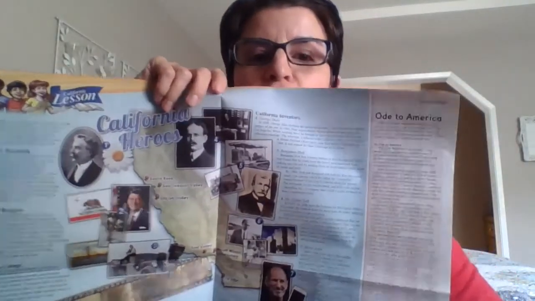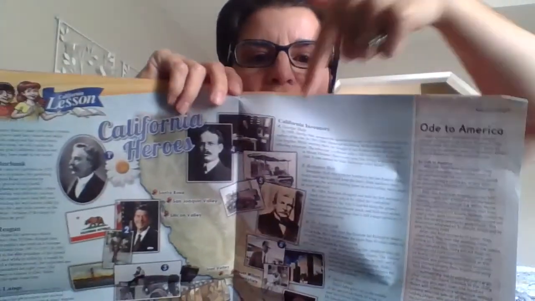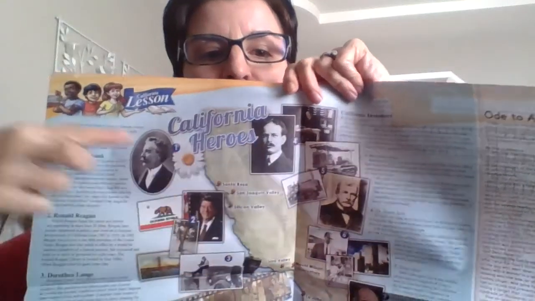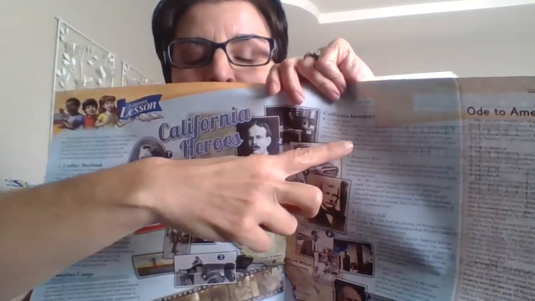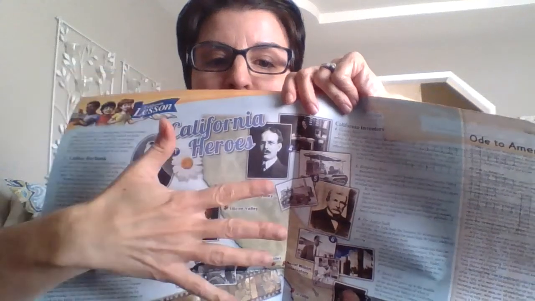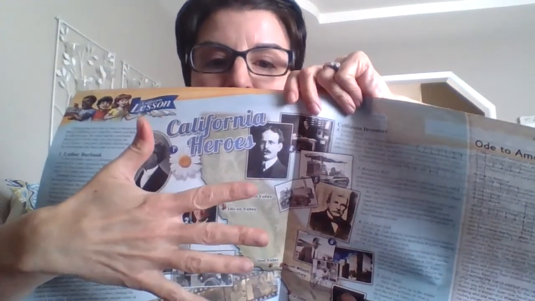I also have a brand new Studies Weekly newspaper. This is going to be week 26, which you see right here. And we're going to be mainly focusing on the giant article on the inside, which is going to be called California Heroes. So this article right in here is the one that we're going to be focusing on. It has 3 people listed on this side and 3 more people that are important to California listed on this side. This is the article that you will be using for your first week's worth of work.